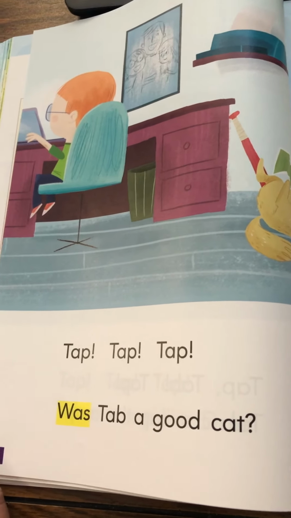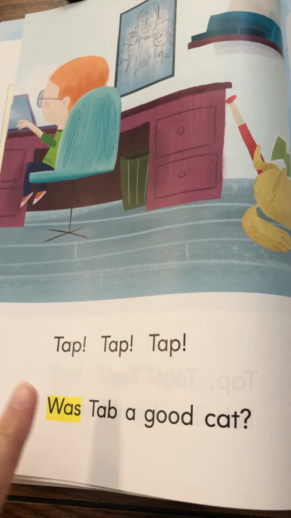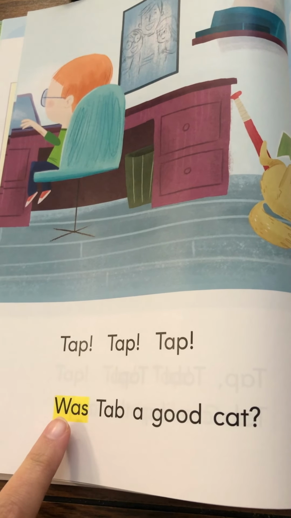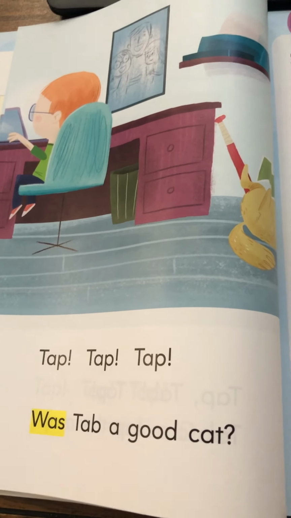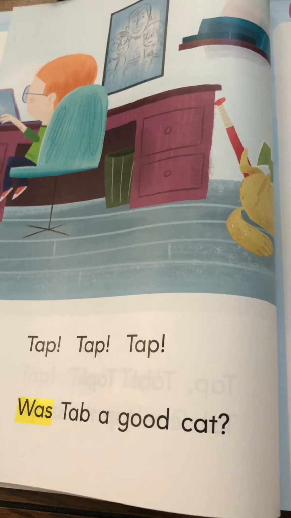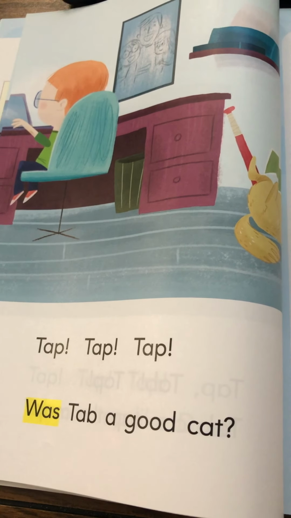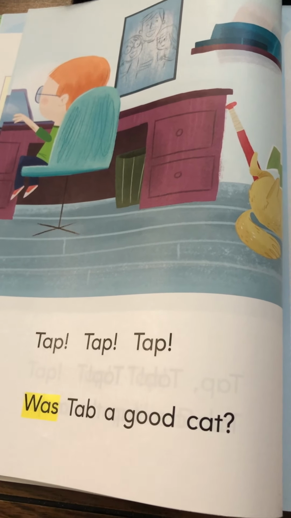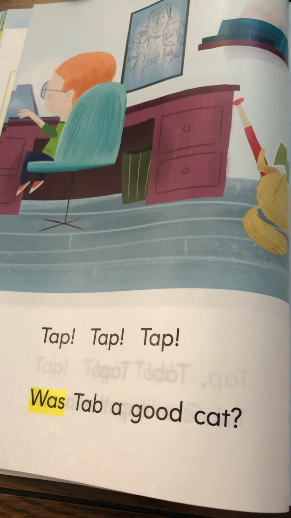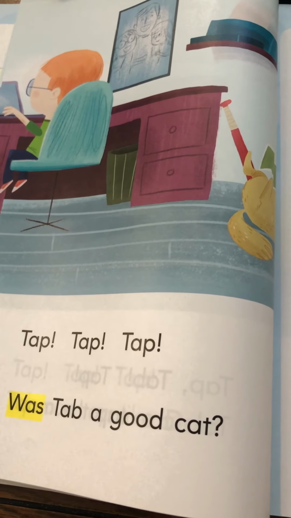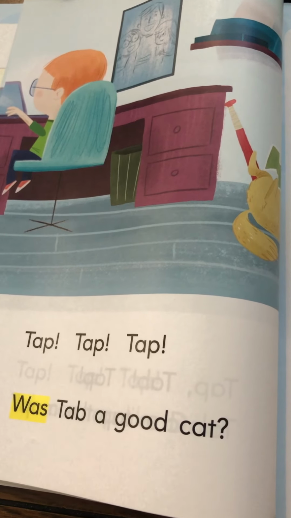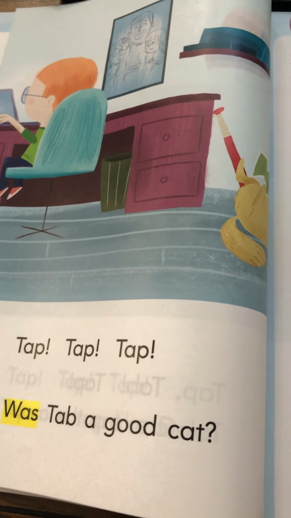Look what I noticed. Do you see this yellow word? That's one of our sight words, isn't it? When you're reading in your My Book this week, look for some sight words and tell them to your parents or whoever you're reading to and see if you can pick out all the sight words. Good job listening today, friends. I'll be back tomorrow with some more sight words and some more sounds for you guys.